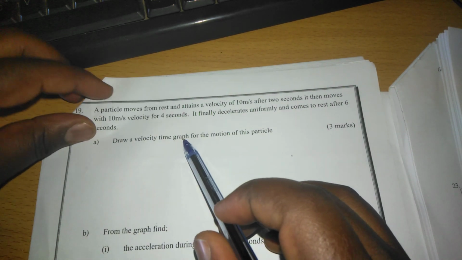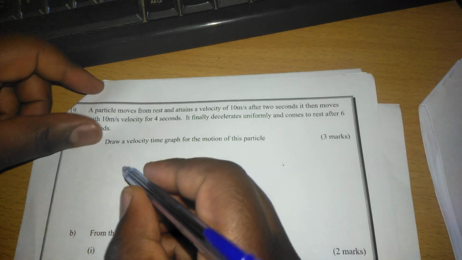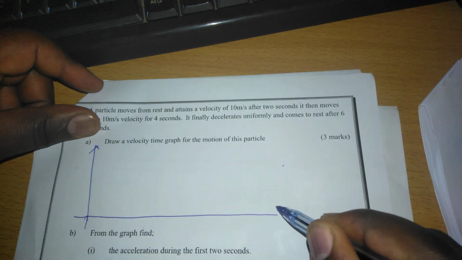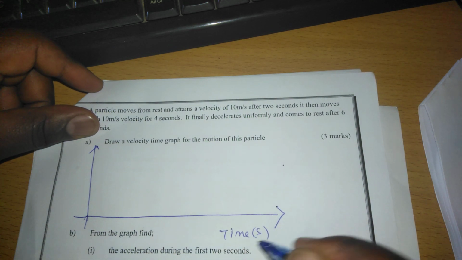So what we do here, we're going to sketch this motion. We're not going to draw the actual diagram. We will just sketch because we don't have a graph whereby we can get a scale diagram. Therefore, to sketch this velocity time graph, we will have velocity on one side and time on this side, such that this is time, which is in seconds, and this one is velocity, which is in meters per second.